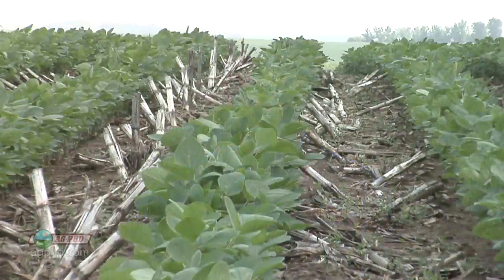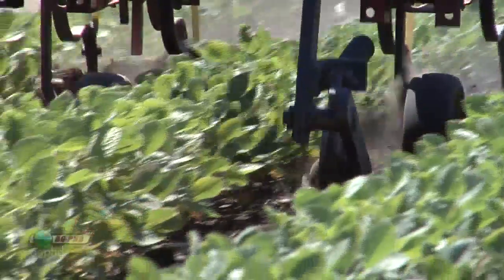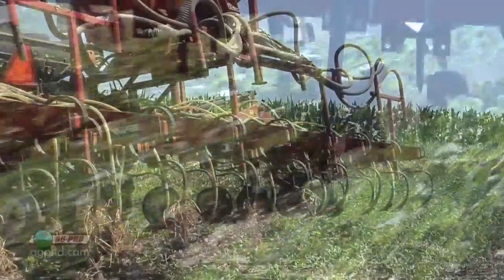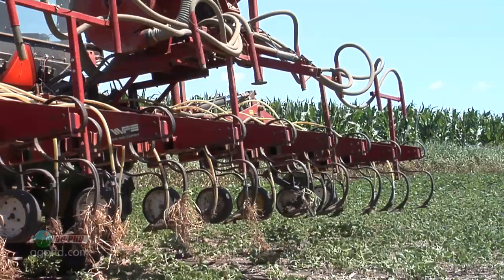When you think about this side dress timing, we're talking about relatively early in the season. Again, we're trying to get out there while we can still drive through the field before those soybeans have bushed in and filled the rows. If you've got a 10-inch row or a 7.5-inch row on beans, that's pretty tight. We can't really do much as far as placing fertilizer down into the soil. But when we're a little bit wider, a 20-inch row, 30-inch row, and wider, we can certainly do this. Now, we're also concerned about pruning roots. That's another topic that we can get into.